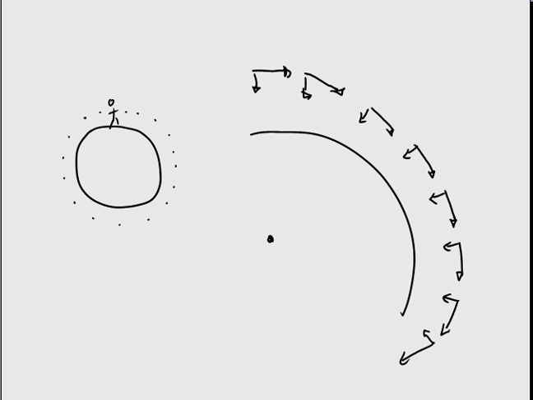Okay, so if the object is not going fast enough, what will happen is it'll eventually hit the ground.